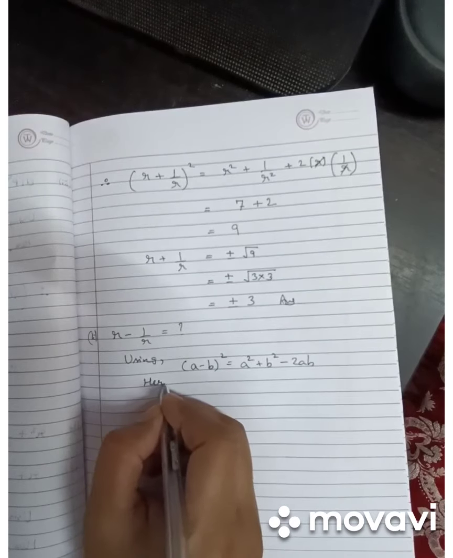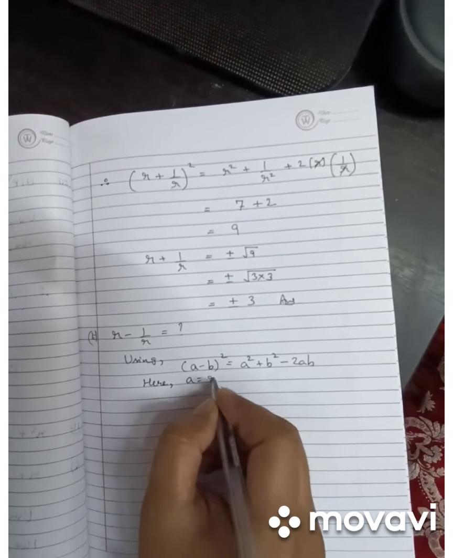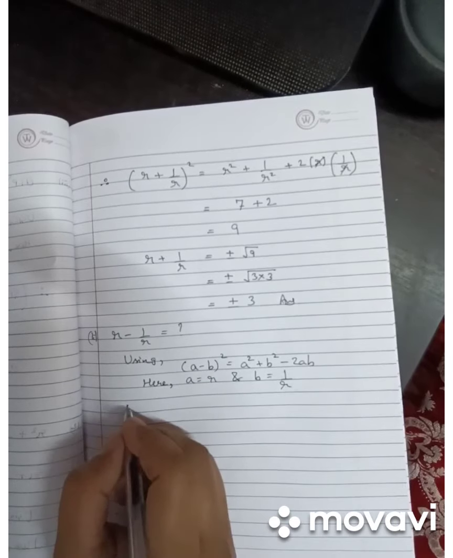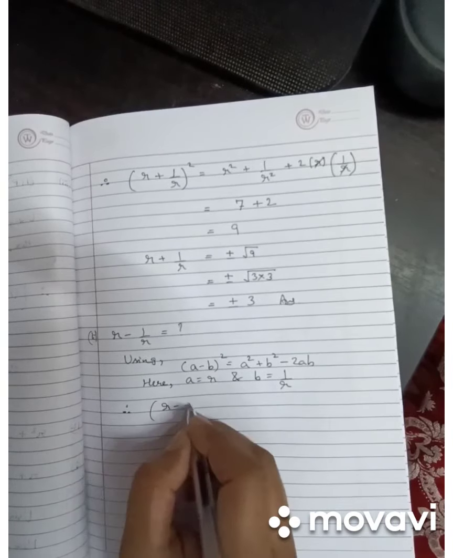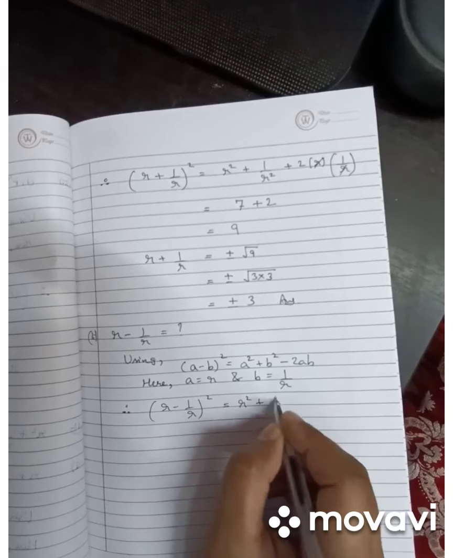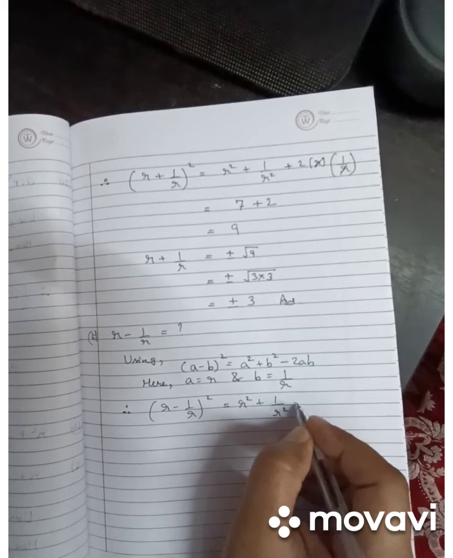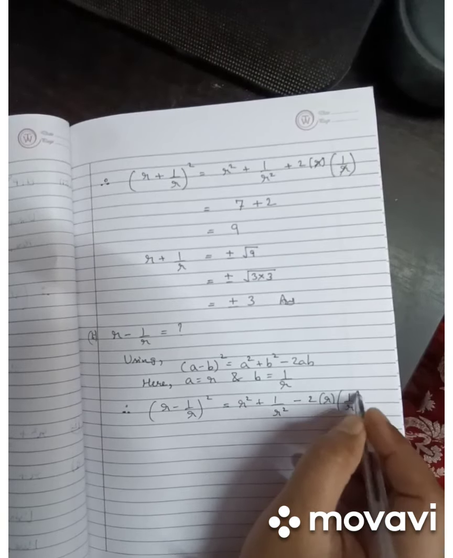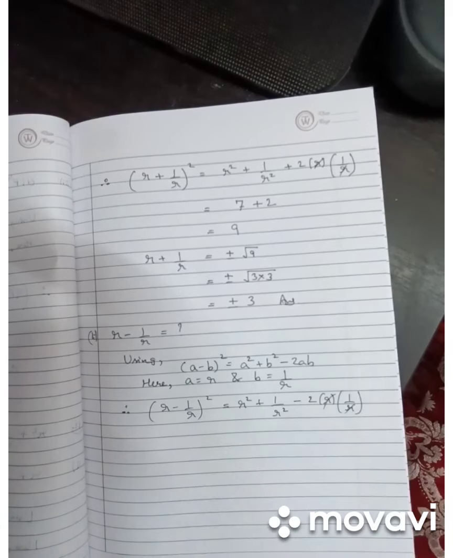Again, here a is r and b is 1 by r. Substituting the values, r minus 1 by r whole square will be given by r square plus 1 by r square minus 2 into r into 1 by r. The r and r terms are gone.